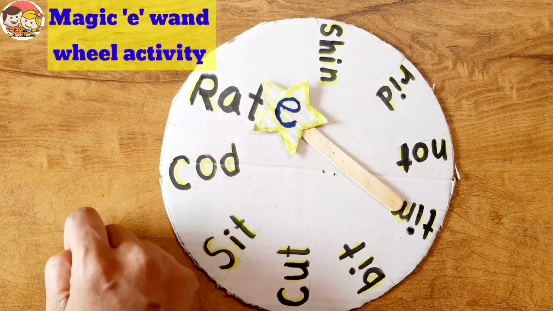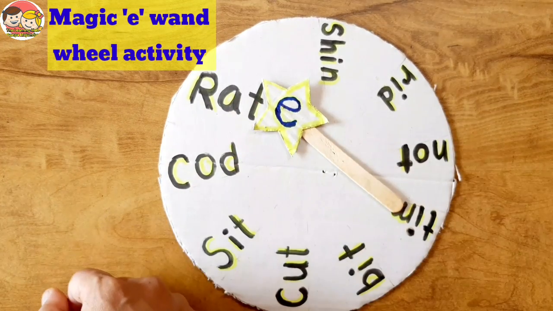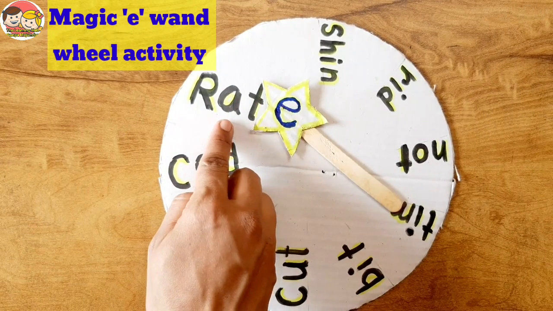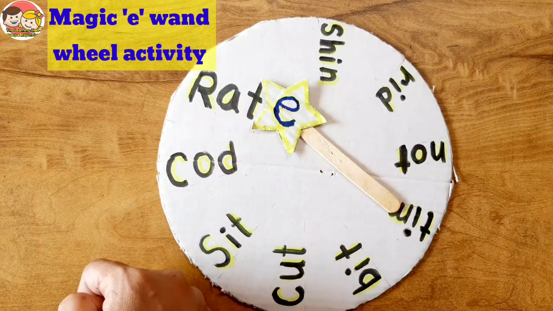Long vowel sound means the letter says its own name. R, A, T, E. Rate. E is silent.